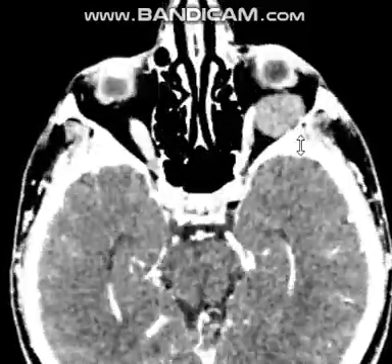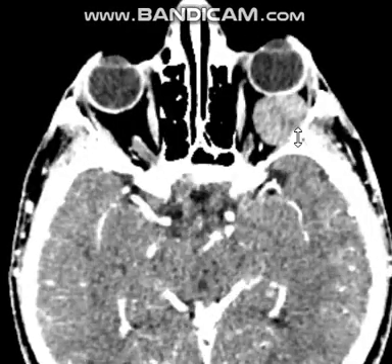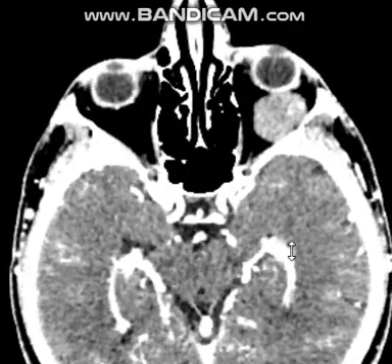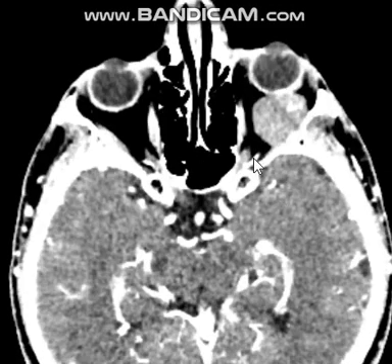And you need to know that the ophthalmic artery is the first branch of the internal carotid artery. The internal carotid artery's first branch is the ophthalmic artery. Okay, so this is the intracavernous portion of the internal carotid artery and it gives the ophthalmic artery.